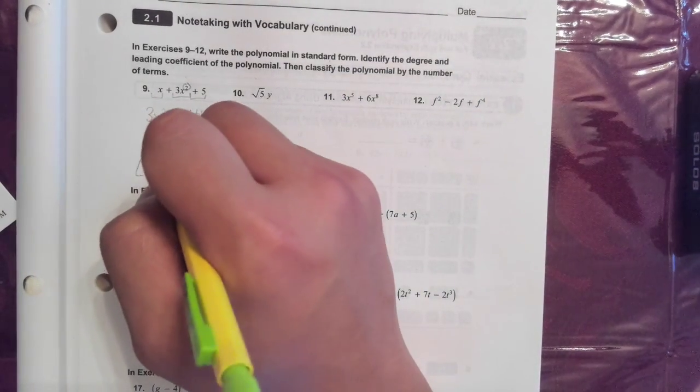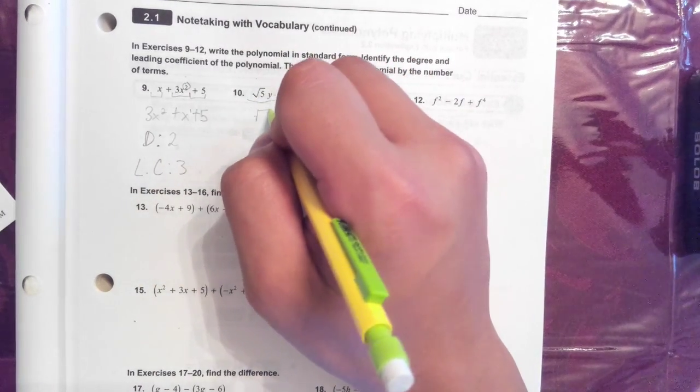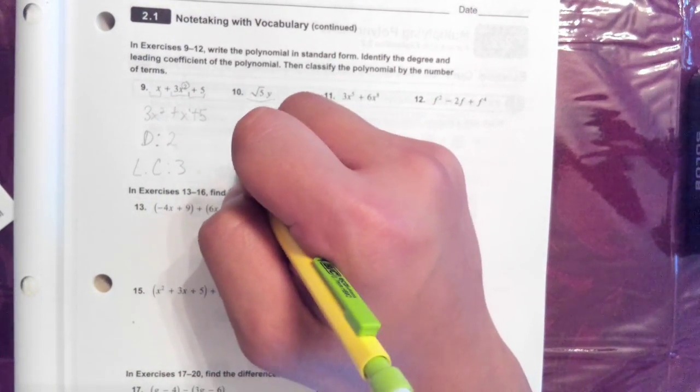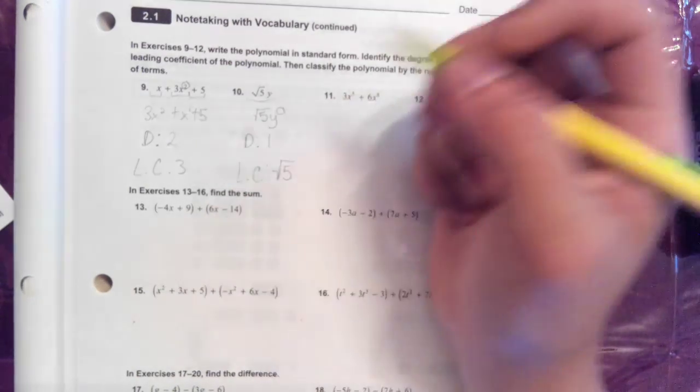Leading coefficient 3. Here, there's nothing to do, so you just rewrite that. That's in standard form. The degree, what's the exponent here? It's an invisible 1. Leading coefficient, root 5.